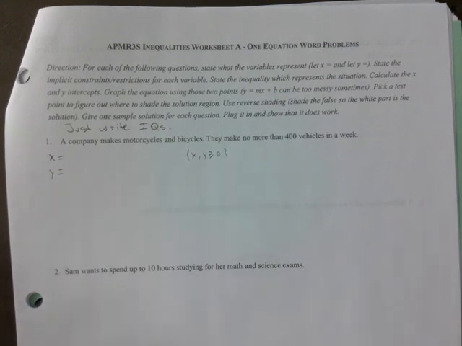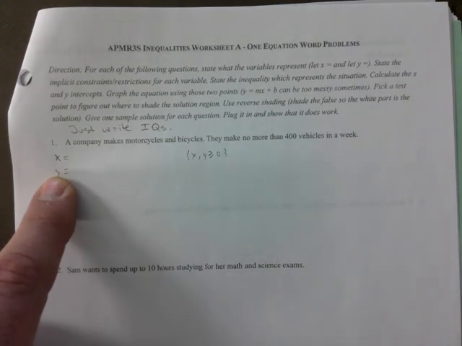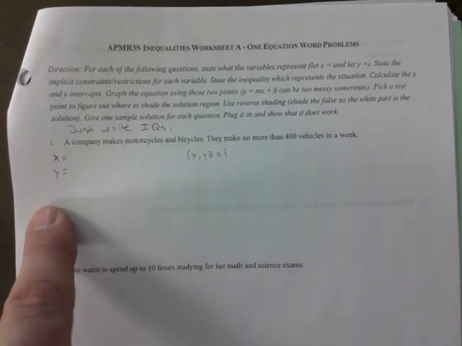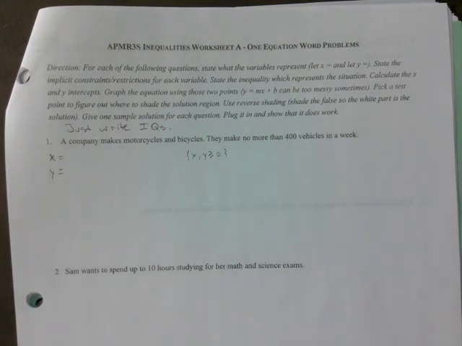So read through these questions. Let your variables be something. Write down your implicit constraint and then your inequality. All right, so let's take some time to do that, and then we'll come back and check how you did. So make sure you follow along.